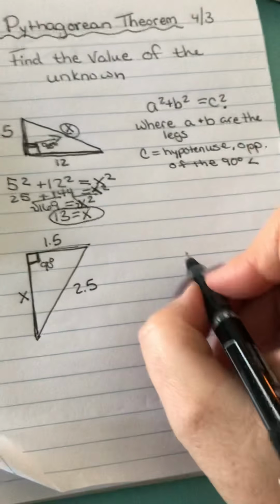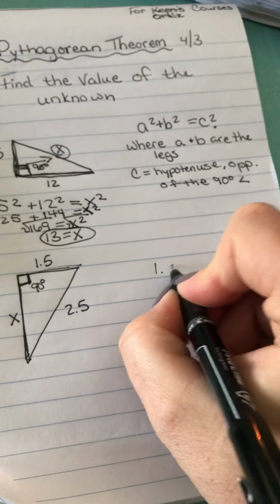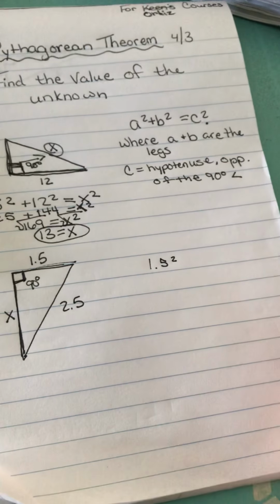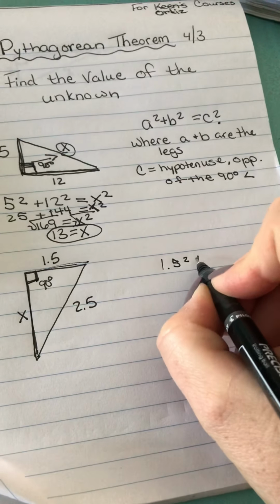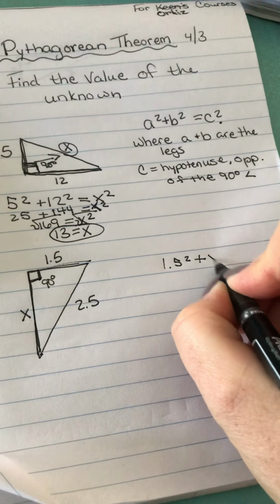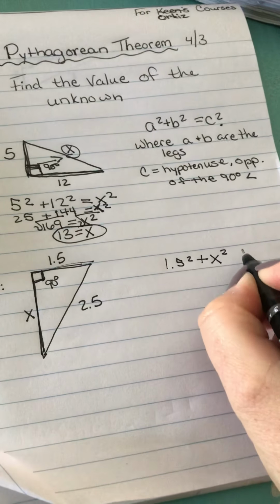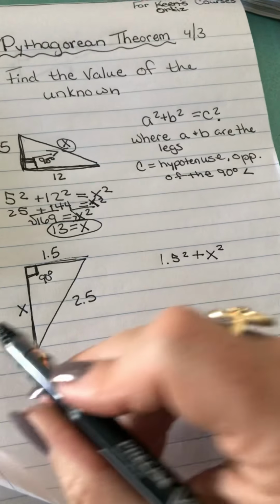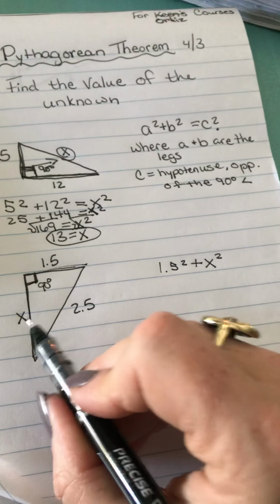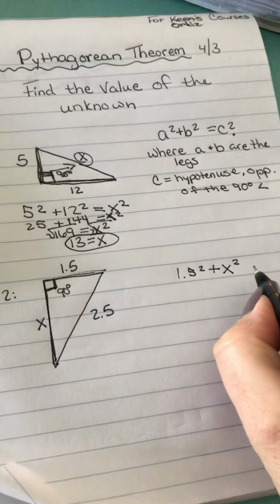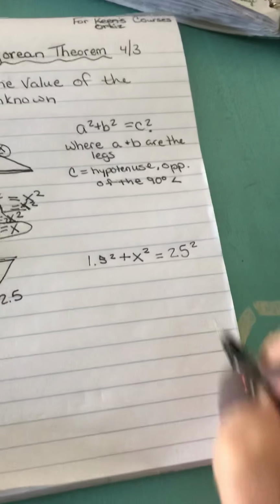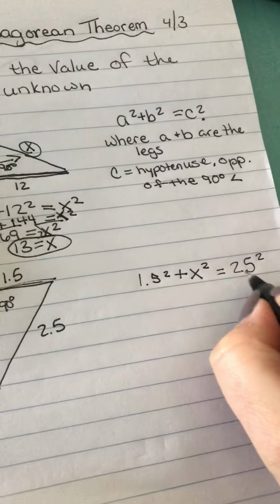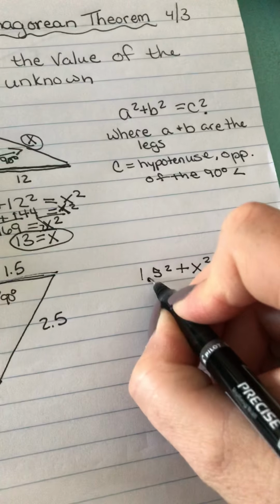All right, 1.5 squared. I apologize for my sloppy writing. I'm holding my phone in one hand and trying to watch my phone as I write the other stuff. So 1.5 squared plus x, which is the other leg squared, is going to be equivalent to 2.5 squared. Obviously, you guys, this is where you want to use your calculator, just in case you can't see that. It's kind of hard to see.